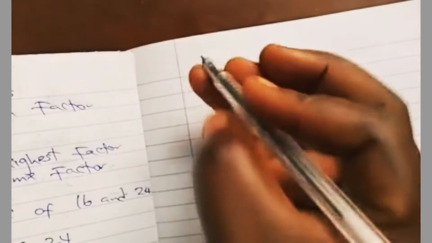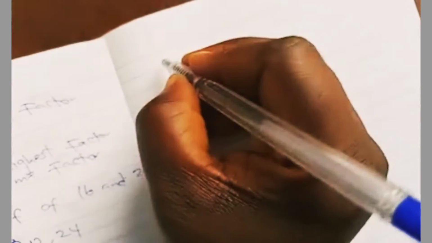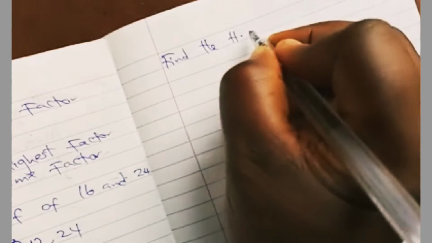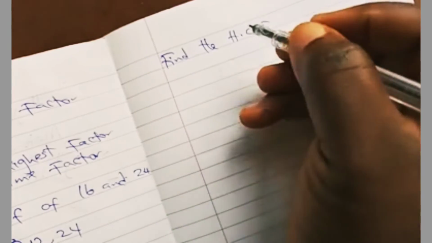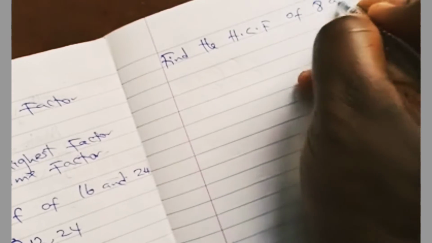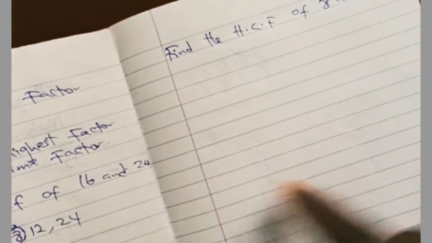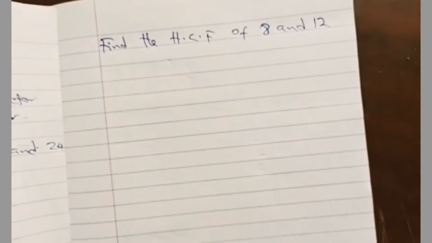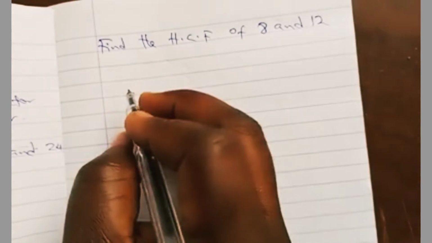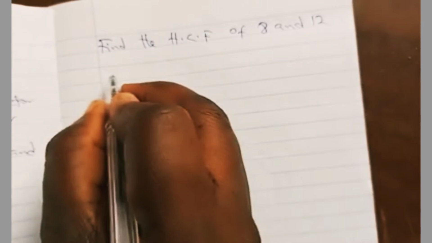So now we are going to take another question and solve using the same two methods. Find the H.C.F of 8 and 12. How do you go about this? Using the first method, we are going to be looking for the factors of 8. What are the factors of 8?